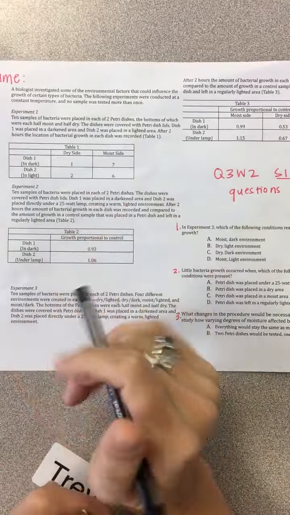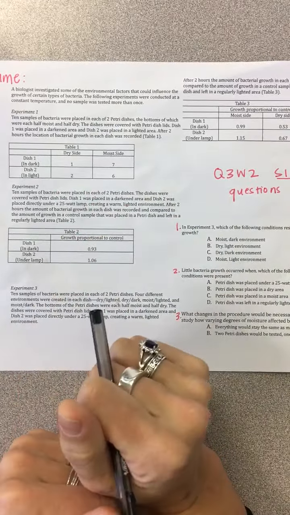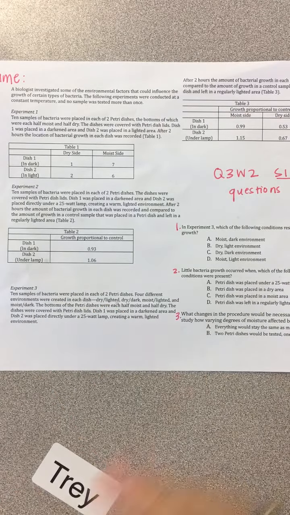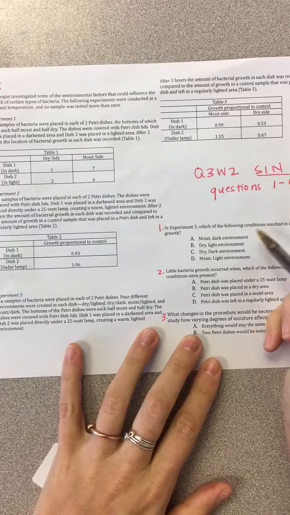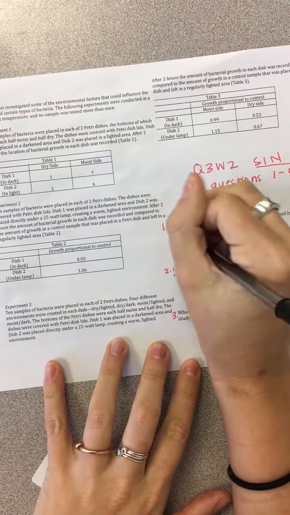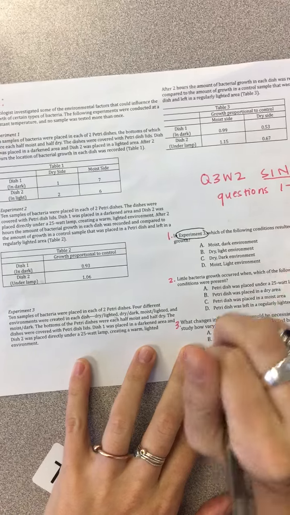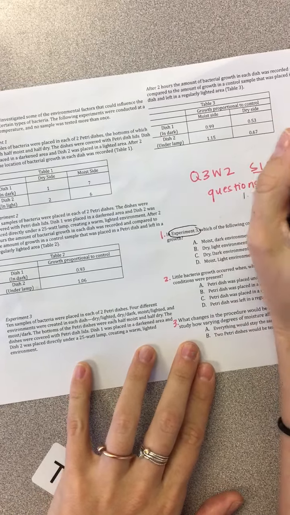Okay, so for Q3 week 2, we just had 4 questions to start it off. So we're going to go through those 4. Remember, go straight to the question. In experiment 3, that's where I'm going to look. And then SIN 501 is really complicated because it can be anything.